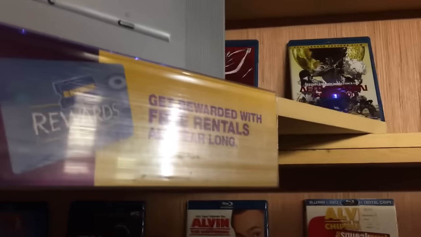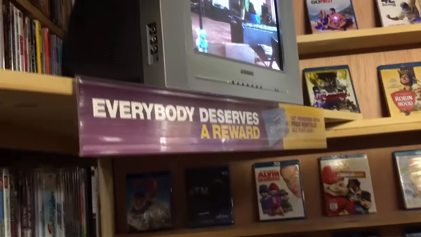And my 7-Eleven Simpsons display. Got this at a flea market. I thought it was pretty cool. Wanted to hang that up. Now I got this too. This is my Everybody Deserves a Reward Blockbuster Rewards display. Again, got that from a closing Blockbuster as well. But that was pretty cool. That had to get hung up.